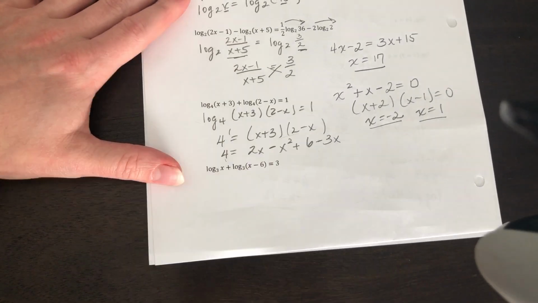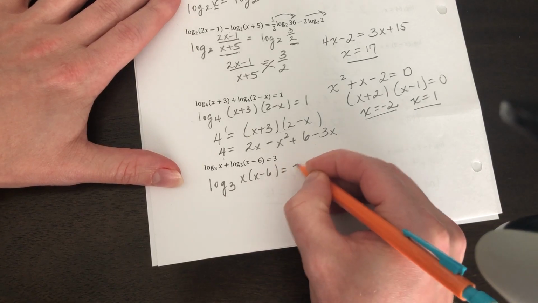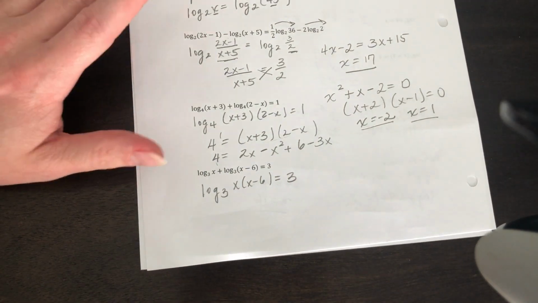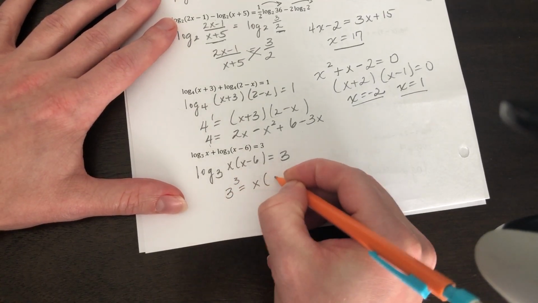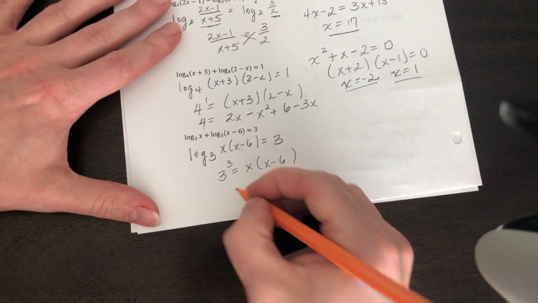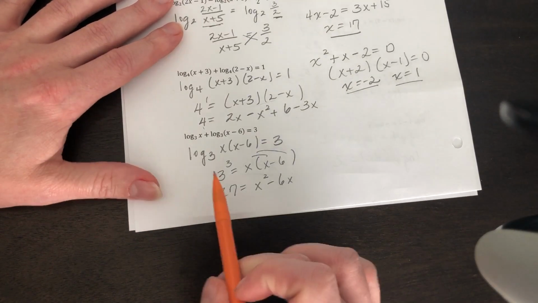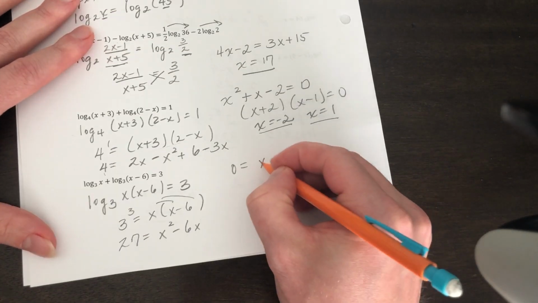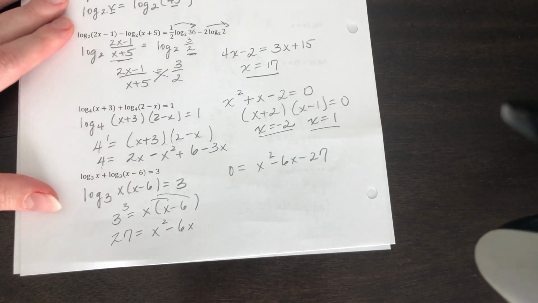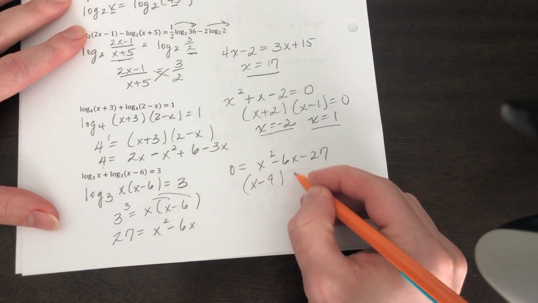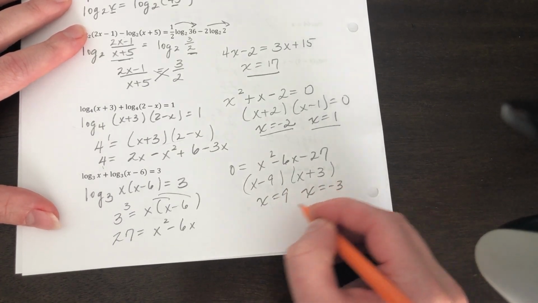There's multiplication going on here because of addition. So we do log 3 of x times (x minus 6) is equal to 3. So when we have one log involved, we're going to go 3 to the 3 power is equal to x times (x minus 6). 3 to the 3rd power is 27. x times x is x squared and minus 6x. I'm going to move the 27 over. Okay. And then factors of 27 that give you negative 6 is going to be (x minus 9) and (x plus 3). So we get x is equal to 9 and x is equal to a negative 3.